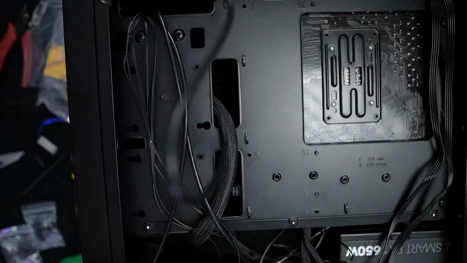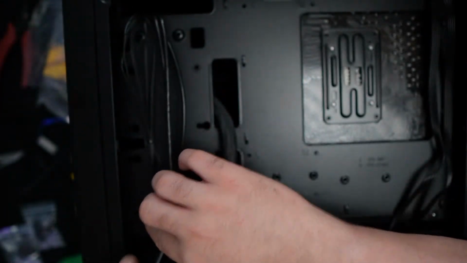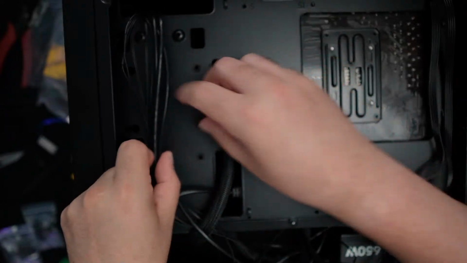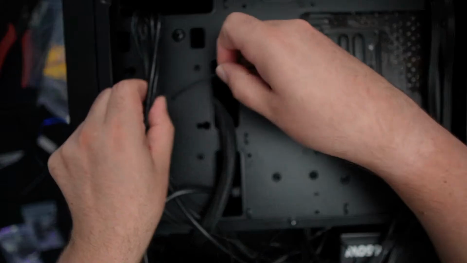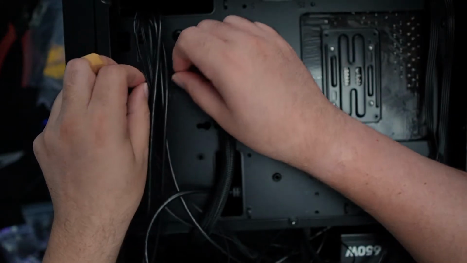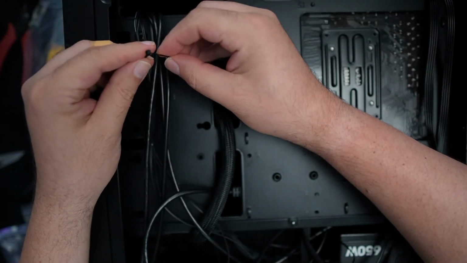USB 3.0 connection is always a pain, so I'm just going to pull that back out this way. I'm going to double over this, tie all these together. This one's already tied down to an anchor point, so it should be fine.